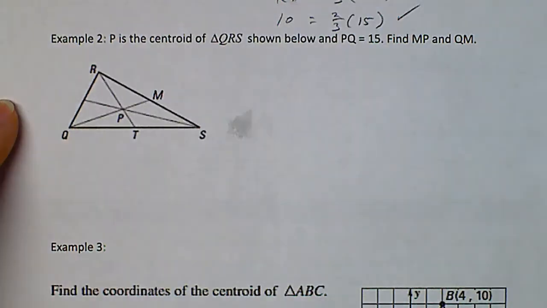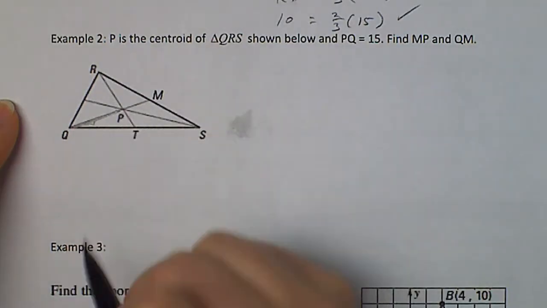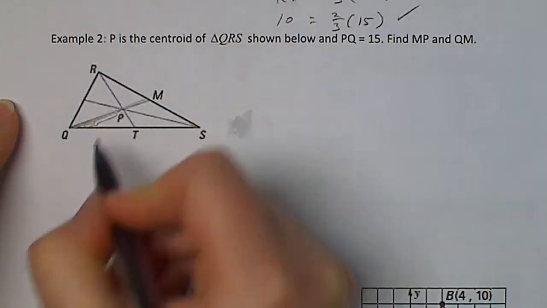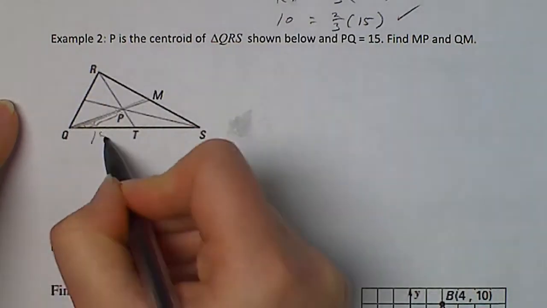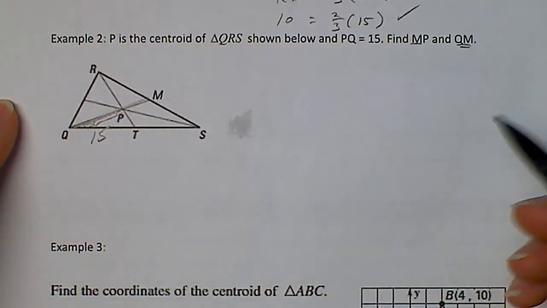Here's another example that's similar, and instead of giving you the small segment, this question gives you the larger part of the median, which would be PQ. So again, we have P is the centroid, which means that QM is our median. So QP or PQ is 15. Find MP and QM.